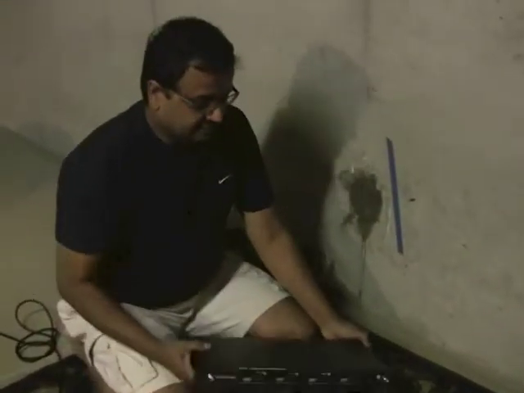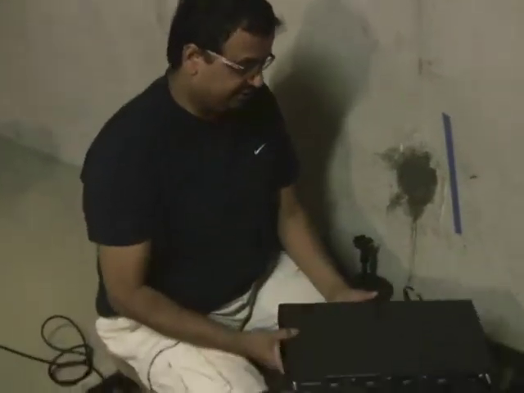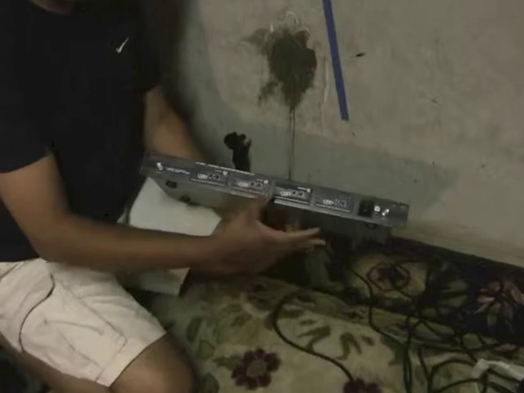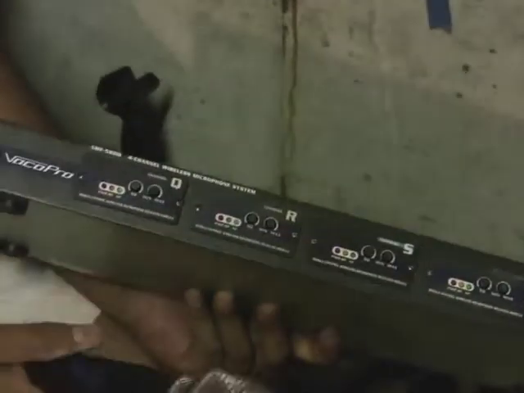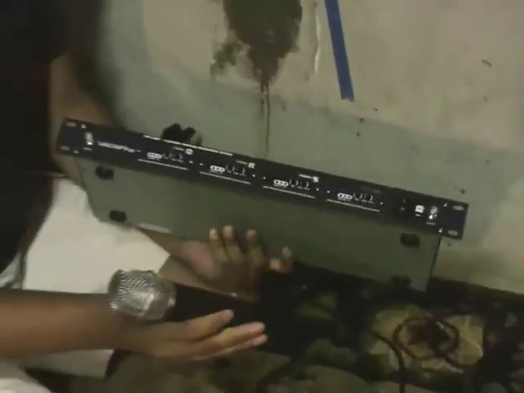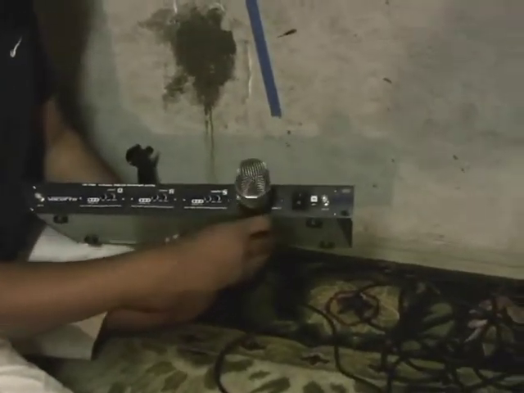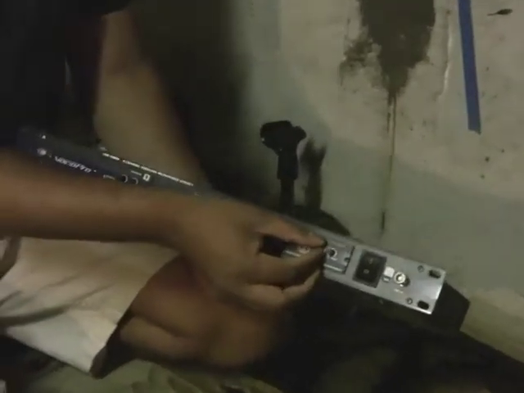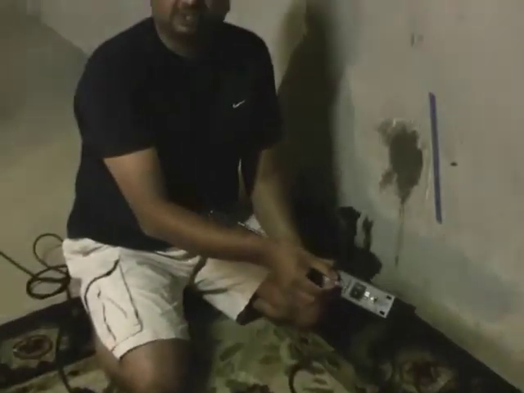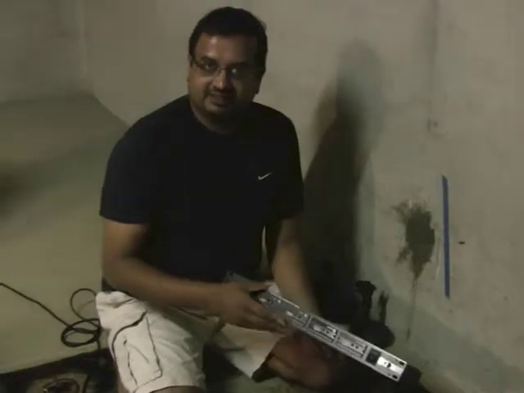Sure, Sudhakar. So this is the Voco Pro equipment. It has 4 channels, 1, 2, 3 and 4. Each has a color code, each corresponding to the color code. For example, blue here has a corresponding blue channel here. So there are volume controls in the front. Again, I would usually keep them high and set them ahead of time.